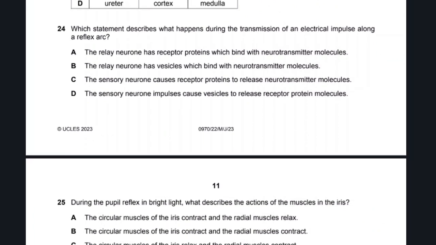Which statement describes what happens during the transmission of an electric impulse along the reflex arc? When the transmission of impulse occurs, there is one neuron and then the second neuron, and the synapse occurs between them. Relay neurons have receptor proteins which bind to the neurotransmitter.